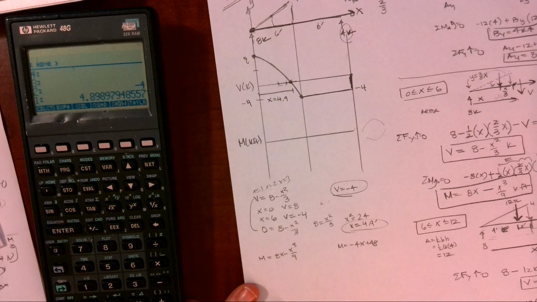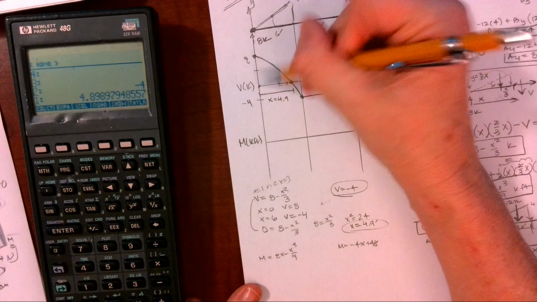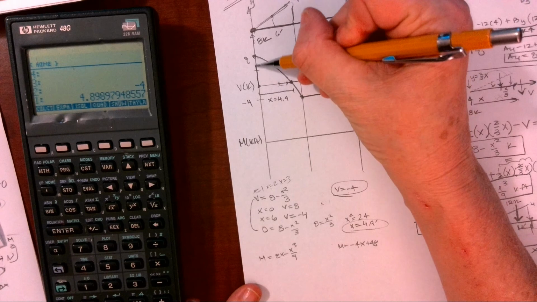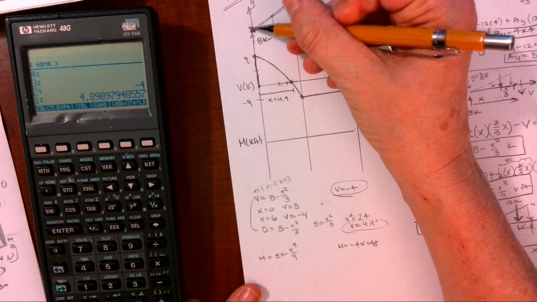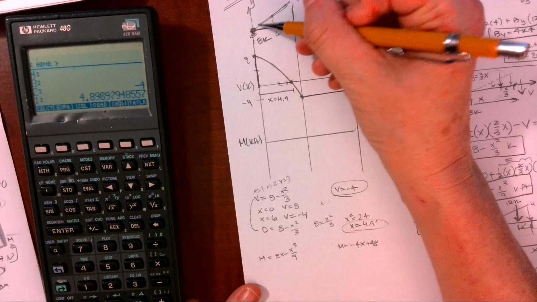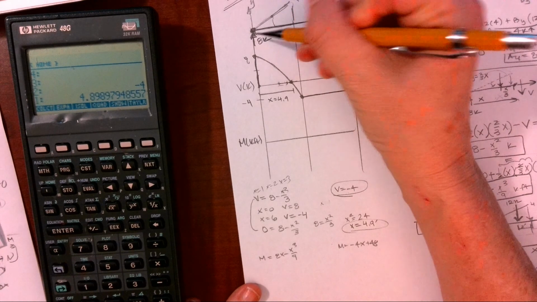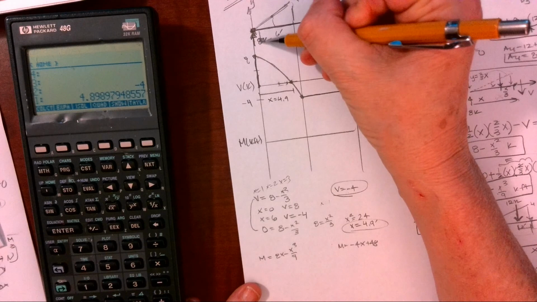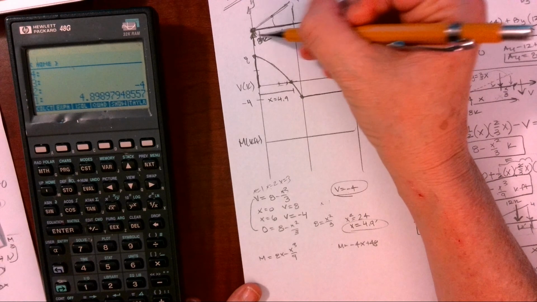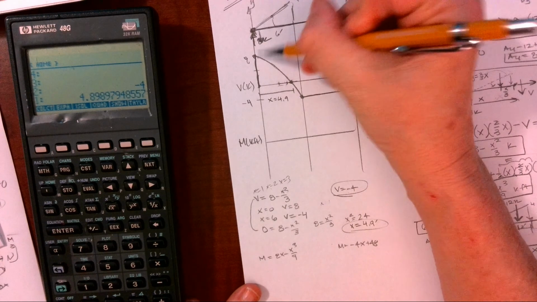Okay, we started here at 0. We pushed up 8. We have a reaction. So if we're just barely past that reaction and we haven't really started this linear load, then I'm pushing up, which means my internal shear is pushing down. Okay, positive is down, so positive 8.